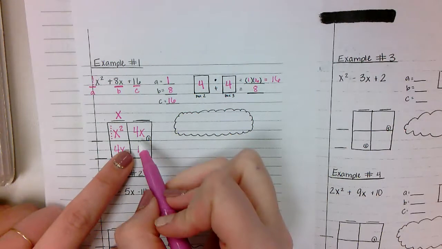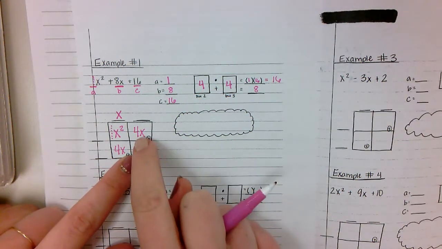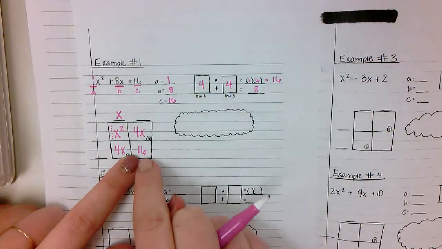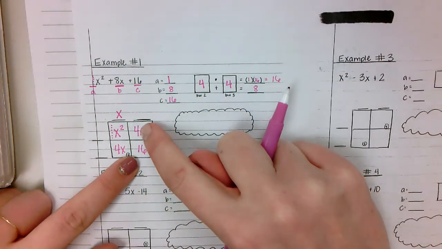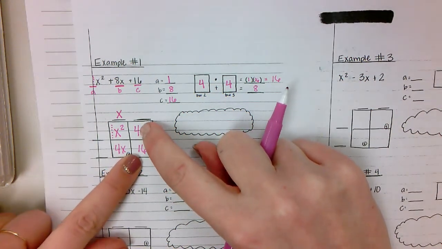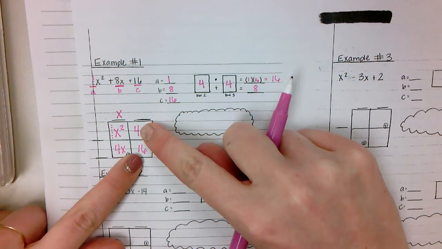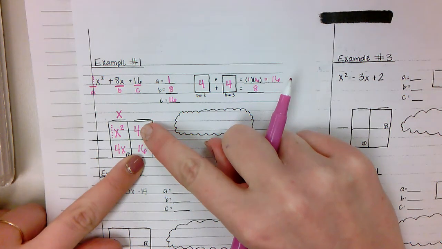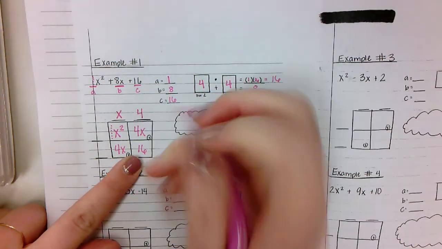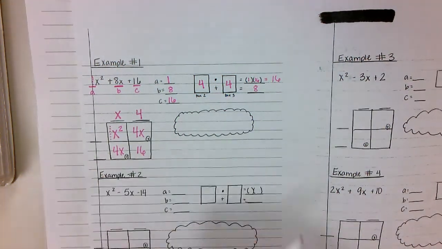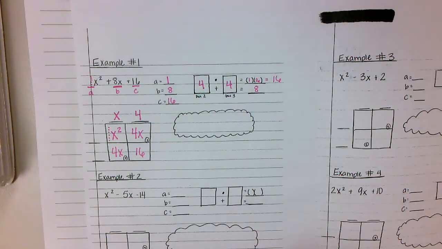Let's look at this column. What's the largest number that I can pull from 4 and 16? Well, it cannot be bigger than my smallest number. So 1 can go into both of these. 2 can go into both of these. 3 cannot. 4 can go into both of these. So 4 would be my greatest common factor, right? 4 can go into 4 one time, and 4 can go into 16 4 times.